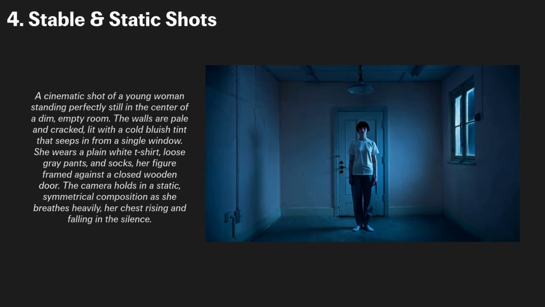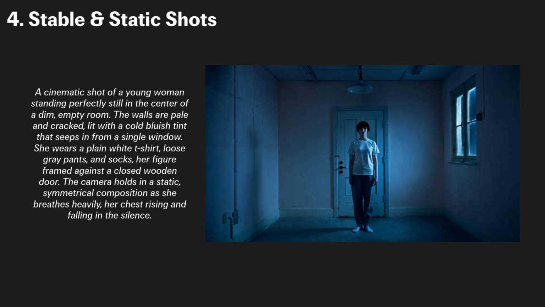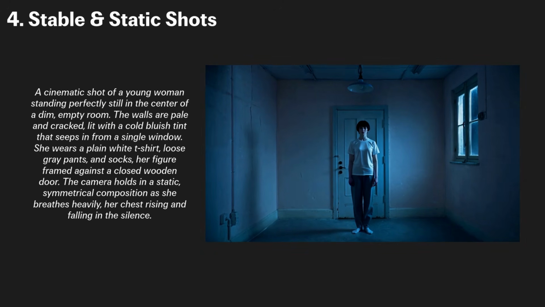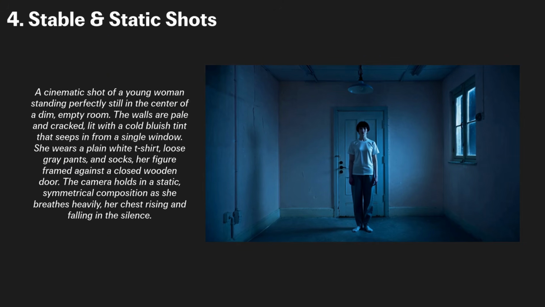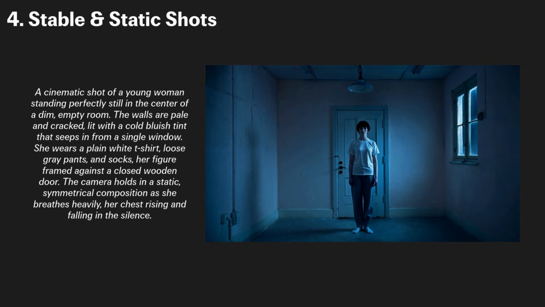Another key improvement is in stable and static shots. While many video models have become good at generating dynamic scenes, they often struggle when the scene should be kept largely static. But as we can see from this example, Kling 2.5 does a great job.